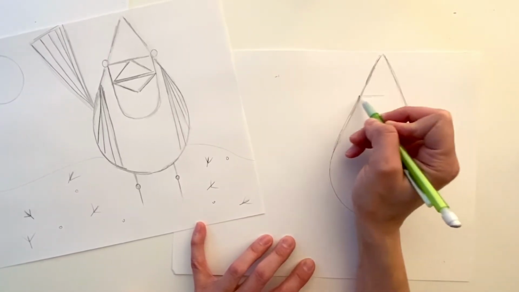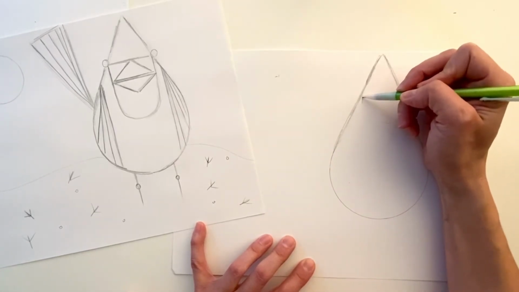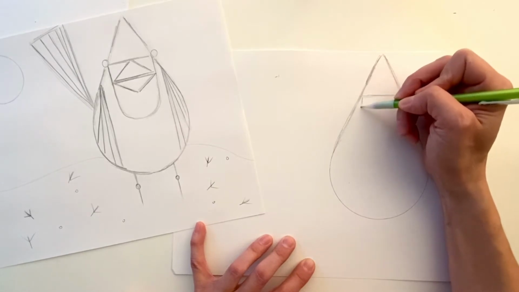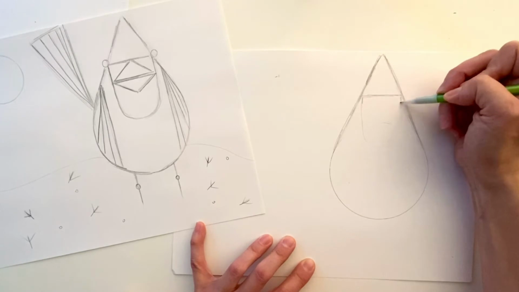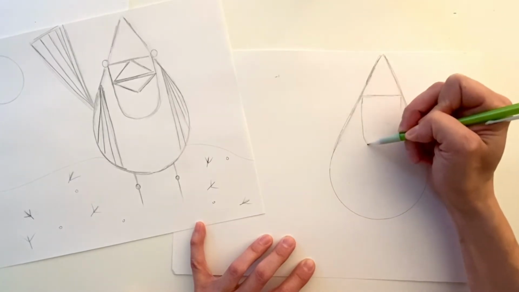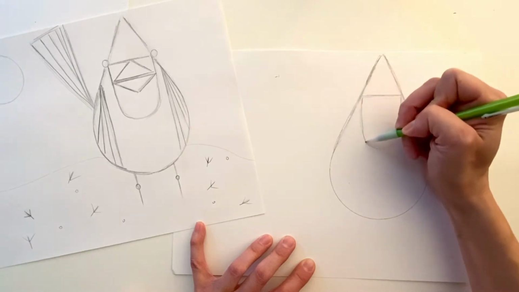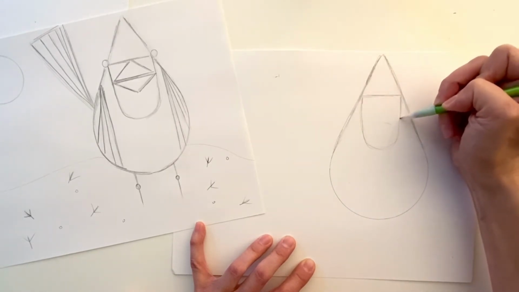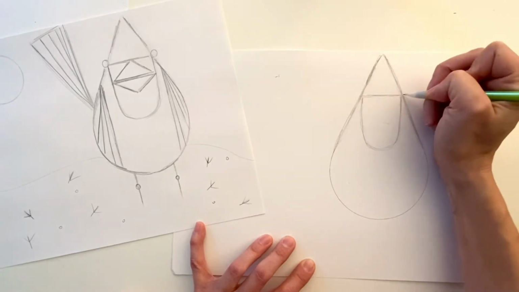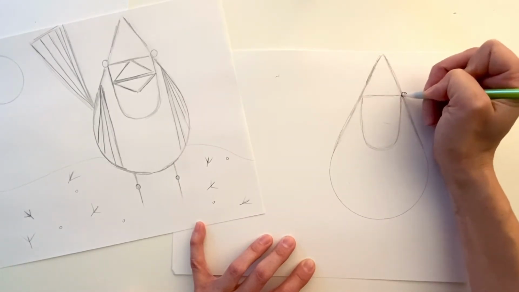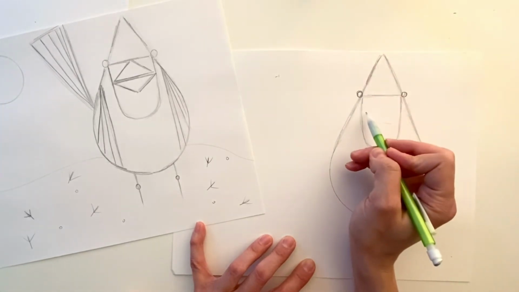The next step is you want to make a horizontal line across the top. And then from there, you want to add what seems like a capital letter U. You want to go down, around, and up, back up to the corner of the horizontal line you just made. That is where we're going to add the beak. Next up, you want to draw a circle for each of the eyes on the corners of that line.